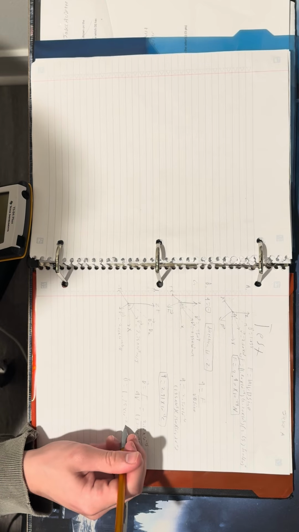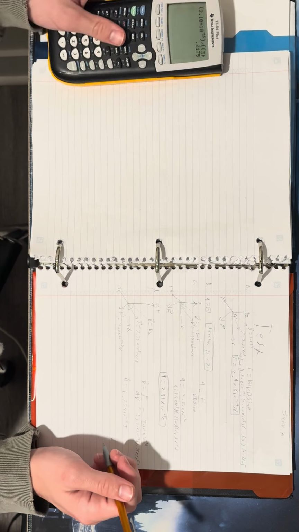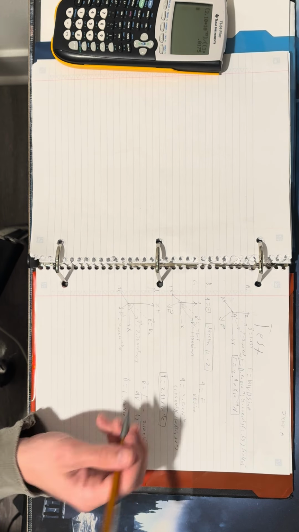I'm going to move it up to make it look nice. Teslas. Okay.